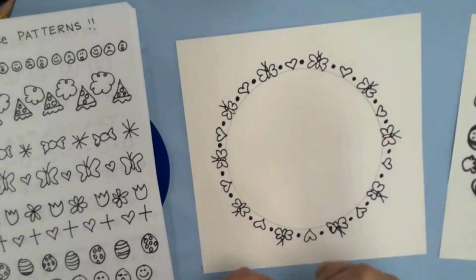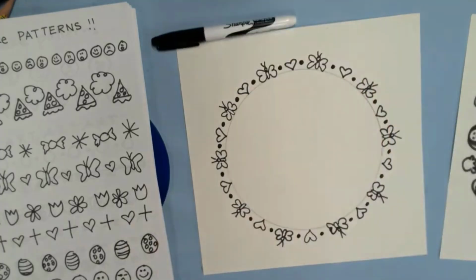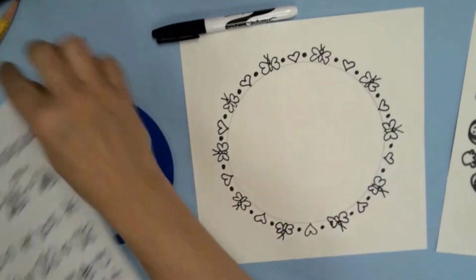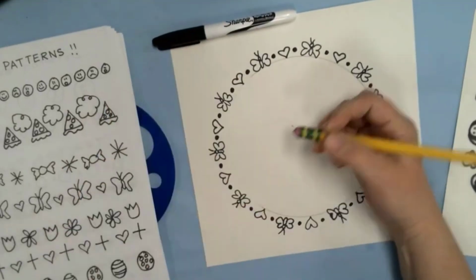Now I'm going to put my Sharpie lid on really tight. We don't want those to dry out. And I'm going to get my eraser, and I'm going to get rid of this pencil line right here, because I know I don't want to keep that pencil line.